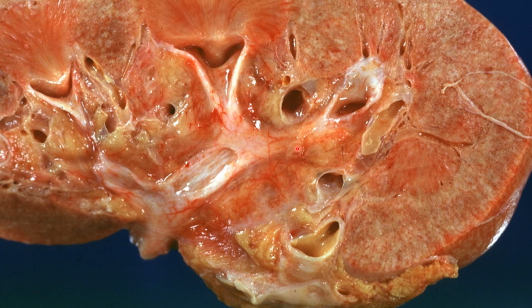And what you can see here in the cortex is supposed to be red, but now it is filled by this yellowish material. So these are abscesses, small micro abscesses. Okay, and obviously because this is an inflamed kidney, because of the acute inflammation, the kidney is basically enlarged.